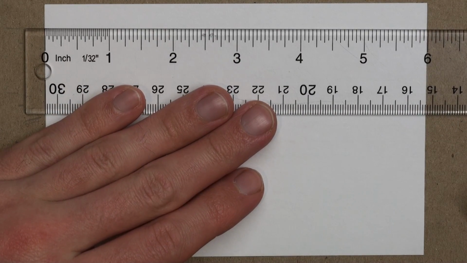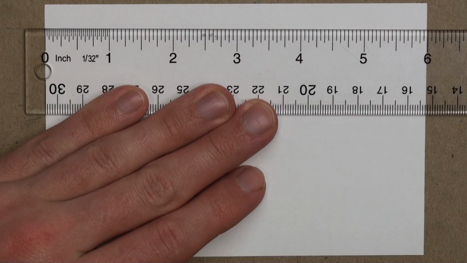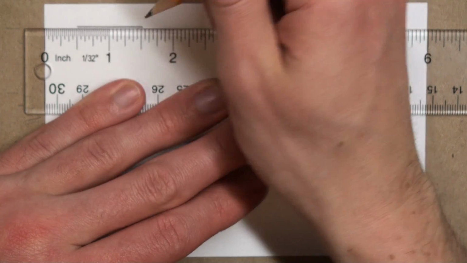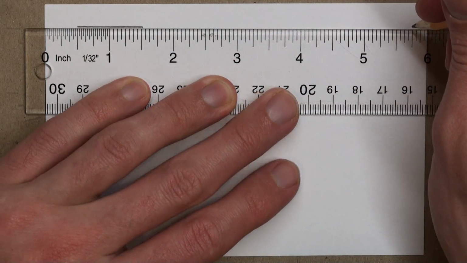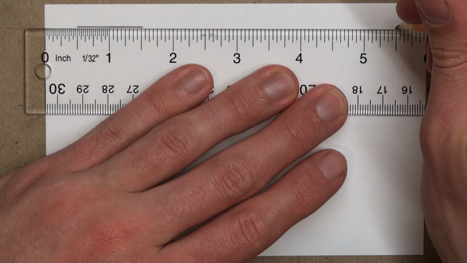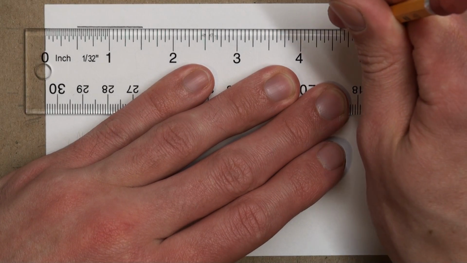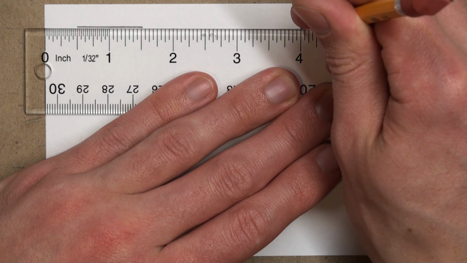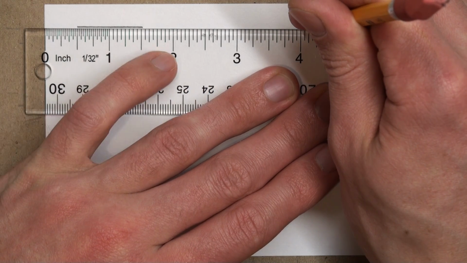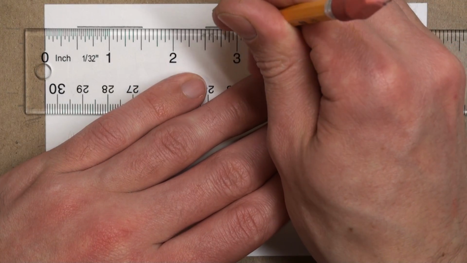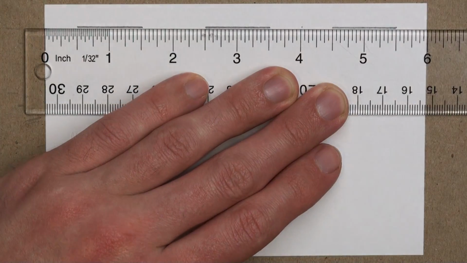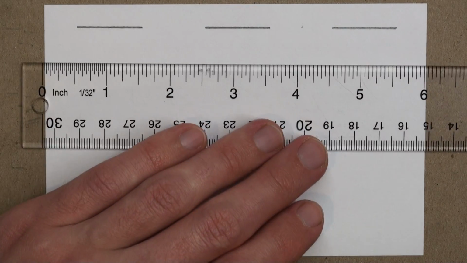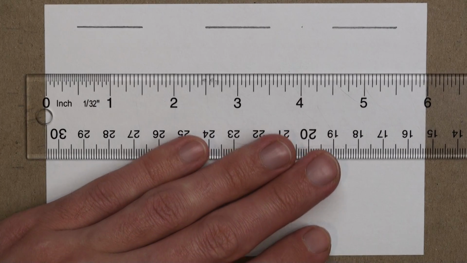So I'm going to start at the top. I went in a half an inch and I made the top an inch long. Then I skip a half inch, and then the middle one, so there. So I made three 1-inch lines at the top.